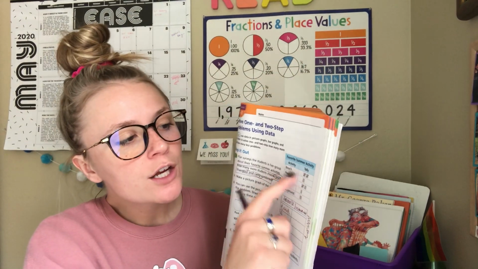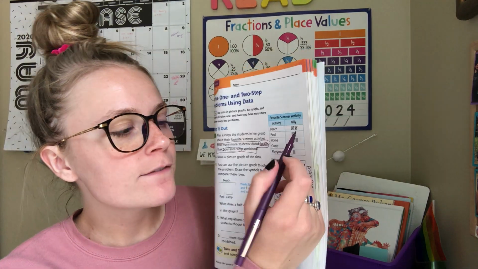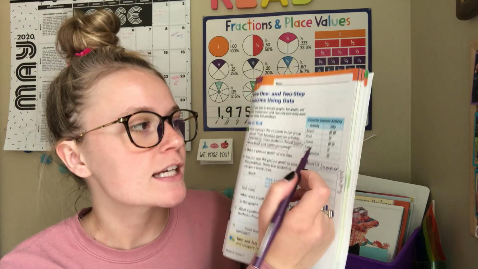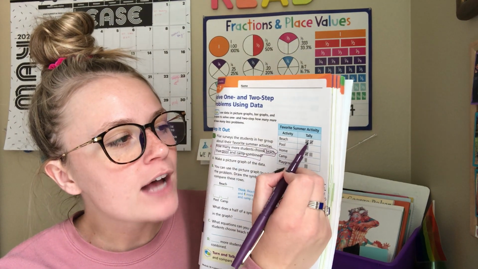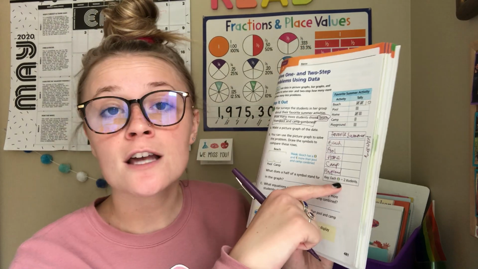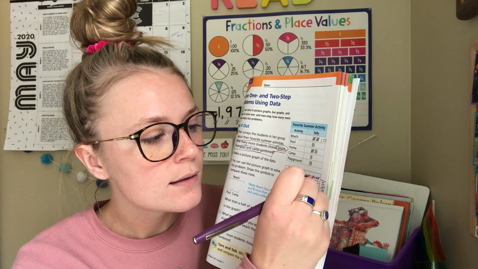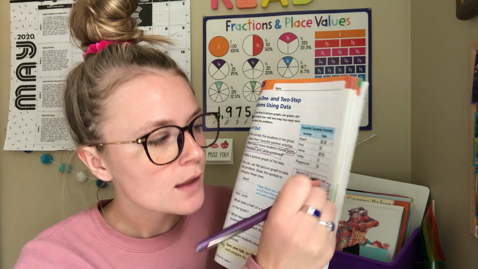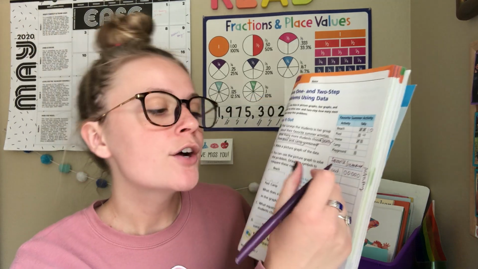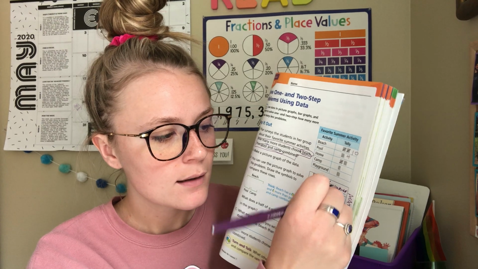And so let's take a look over at the survey again, the tally marks, and we're going to figure out how many beach balls to draw for our picture graph for each section. So for the beach, we have 10 votes. So 10 divided by 2 is 5. So we'll have 5 beach balls. Then for the pool, we have 4. 1, 2, 3, 4. 4 divided by 2 is 2, so we'll have 2 beach balls.